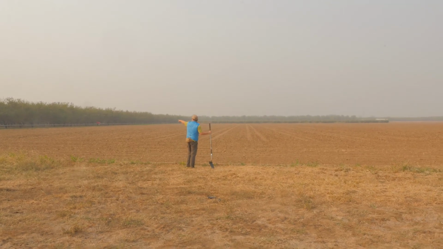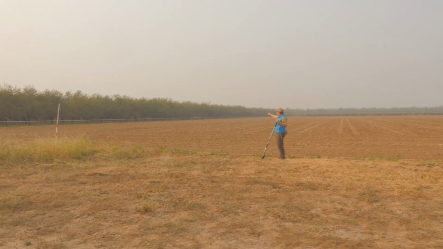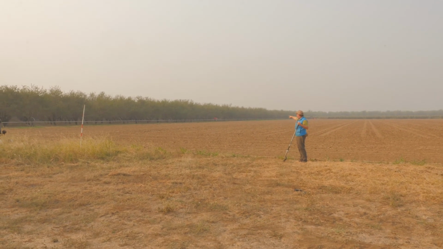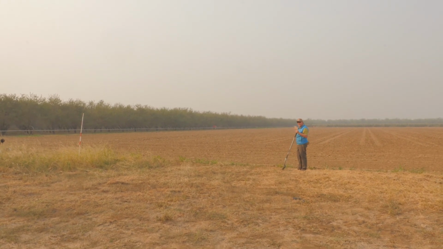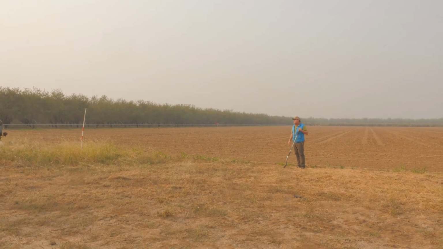Over here, behind me is an almond orchard, right? An almond plot, a block. I want to point out the wheel line, the motorized wheel line. That's how we would irrigate this plot, which is an interesting little wrinkle. This is the only one we have on the farm.